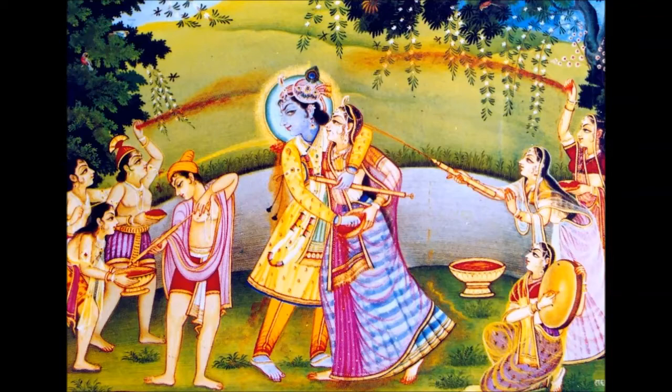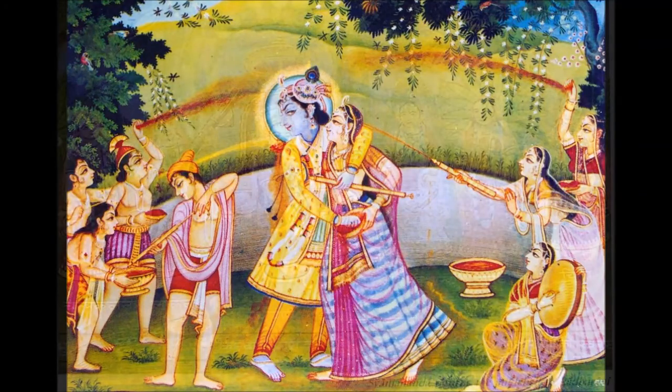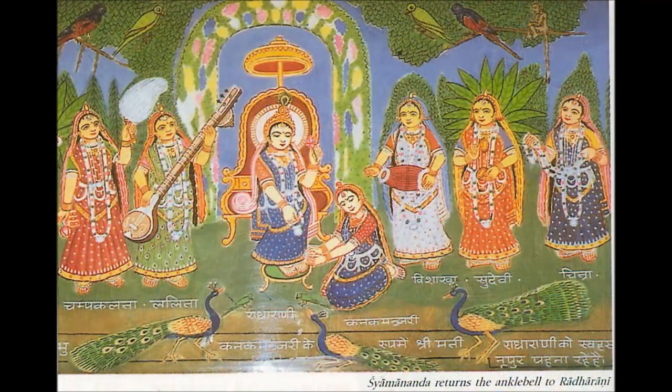And I'll give you another quotation that seems to me to agree with that picture. It's on page 80 of this book. It's from Sridhar Swami, from his commentary on the Srimad Bhagavatam, translated by Shukabak.